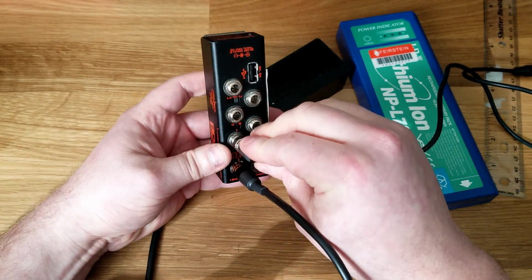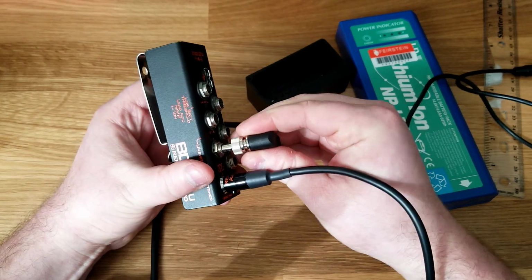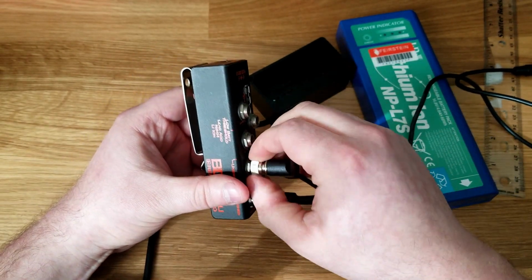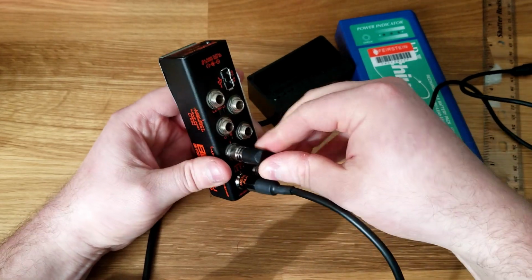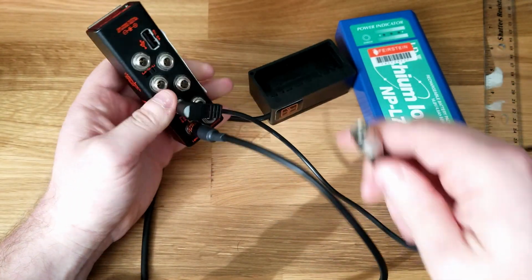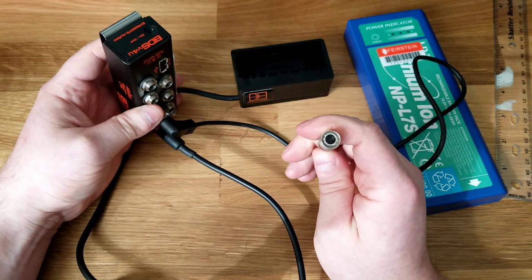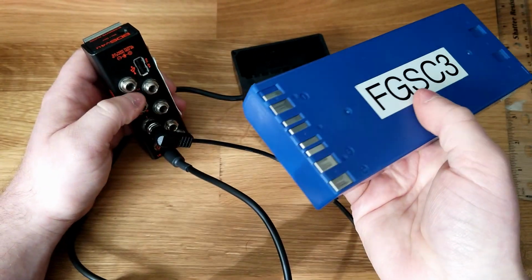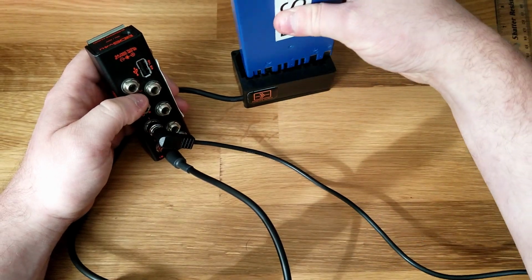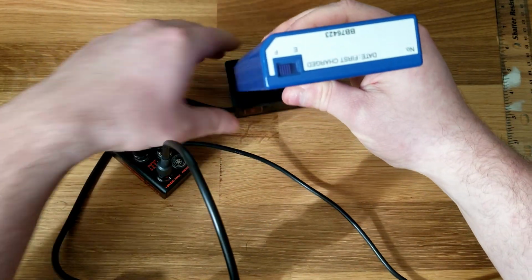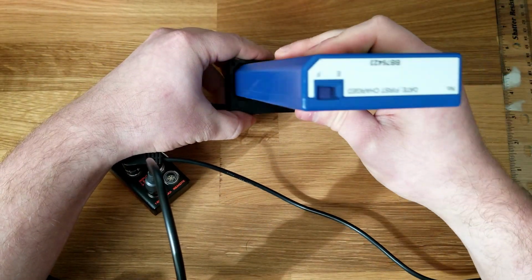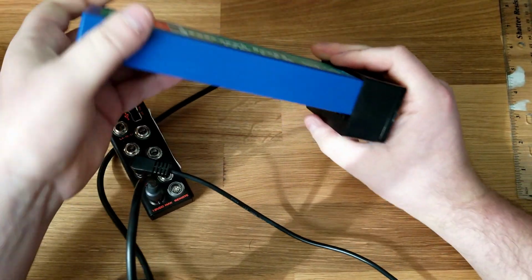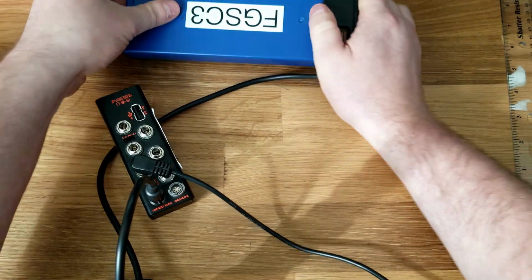So what the heck, we'll plug this in here. This plugs in like so, and then there's a locking collar here that screws down. So you'll screw that down, and then you've got this setup. This battery goes into this battery cup here, like so. You line up the contacts, and it just fits in there. There's nothing that holds it in or locks it in. It just fits snugly.